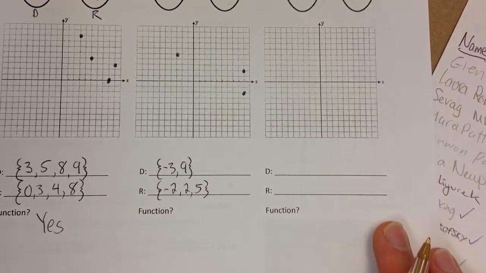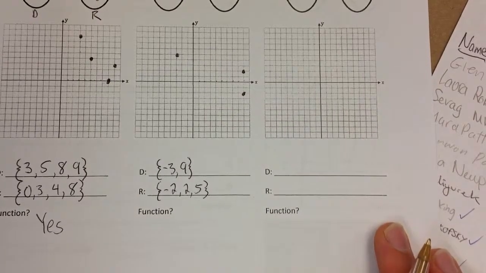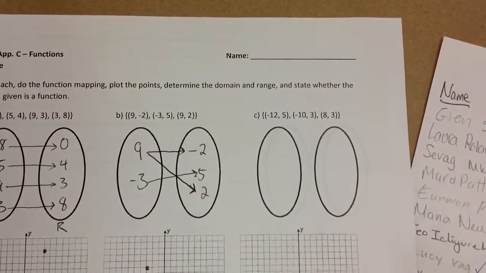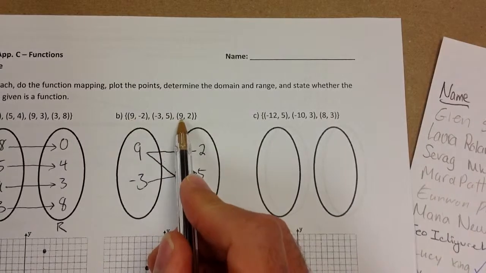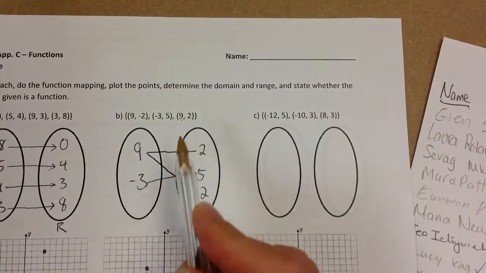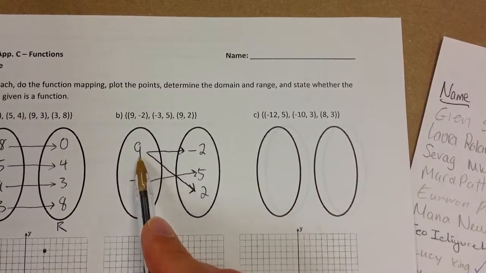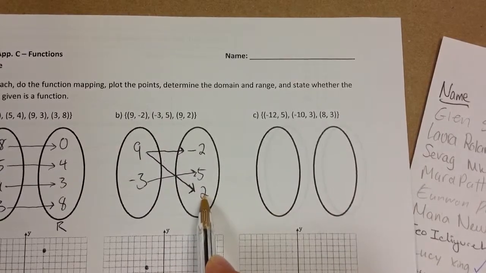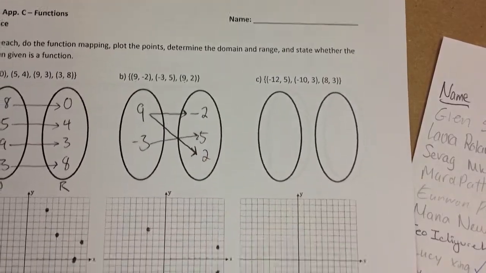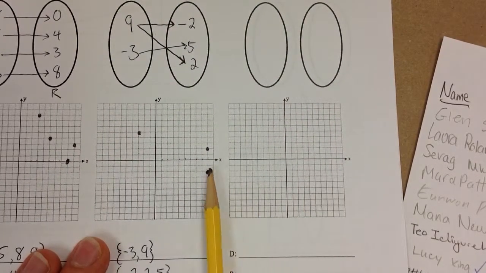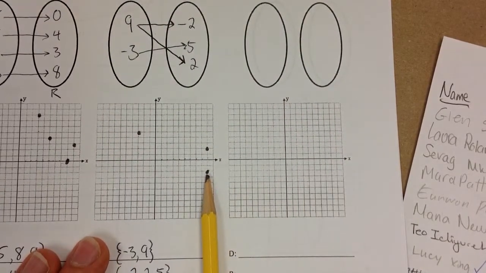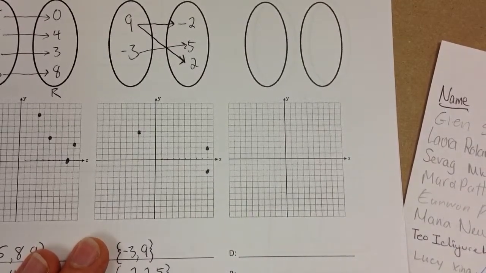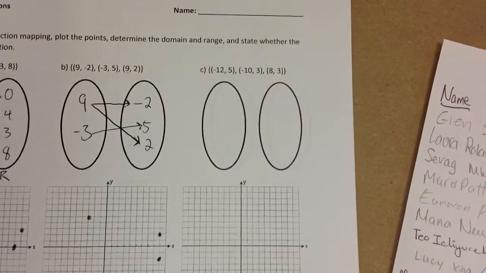Is this a function? Shout it out. No, it is not a function. Multiple ways that you can determine that. You have repeated x's in the list of ordered pairs. From the mapping, you can see that a 9 maps to more than one y value or more than one element in the range. And you can use the vertical line test. You'll notice that you can draw a vertical line that crosses through more than once. So not a function. Any questions on B? Great.